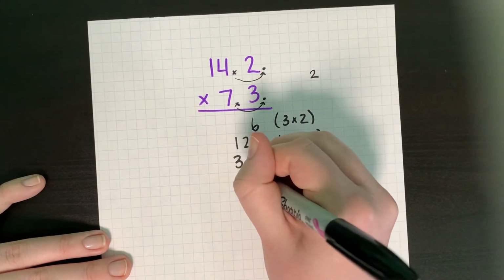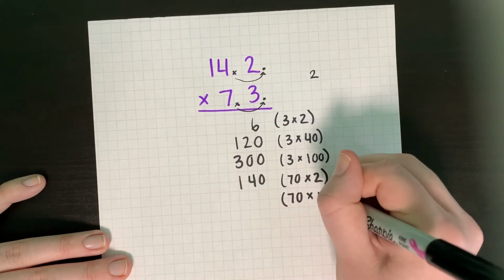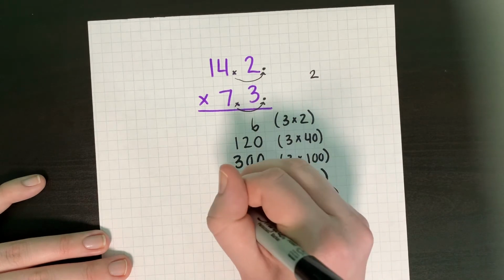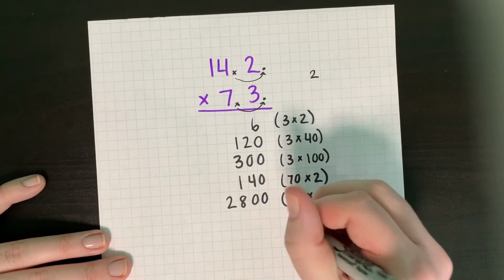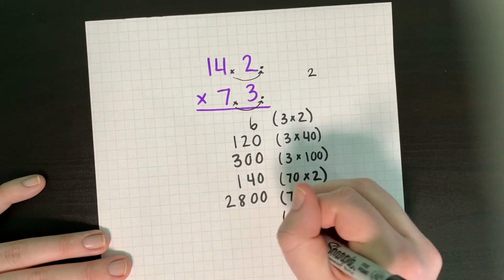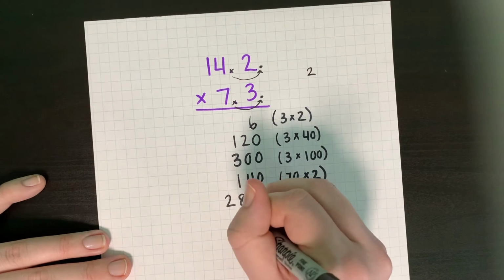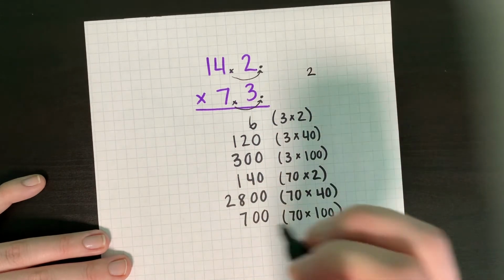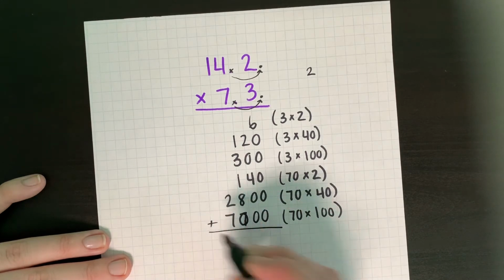Okay, and then I'm going to move to 70 times 2 is 140. 70 times 40 is 2,800. And 70 times 100 is 700. I'm sorry, that's 7,000. Oopsie. Okay, so I'm going to add all these up.